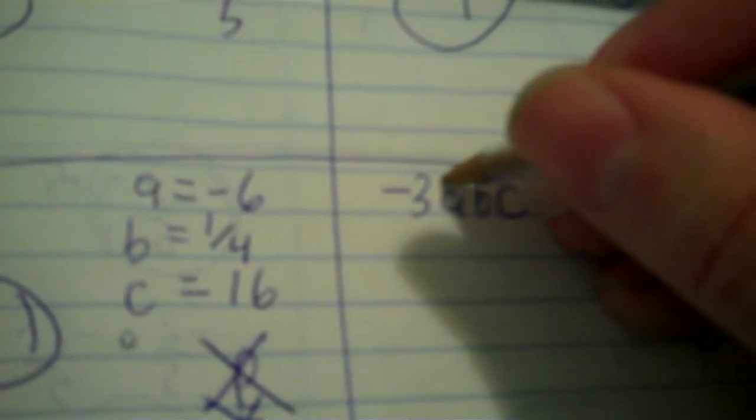Okay? Next problem. Negative 3 ABC. A is the same numbers unless I tell you differently. A is negative 6. B is 1/4. C is 16. So again, I need to parenthesize the letters because they need to come out when I have numbers to put in.